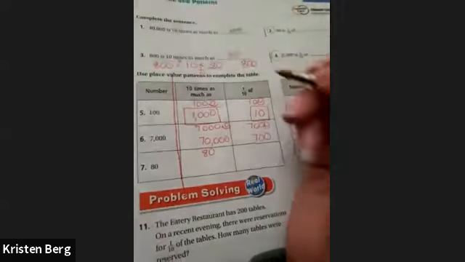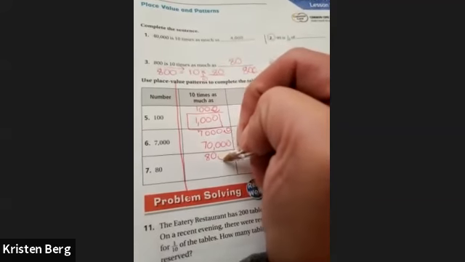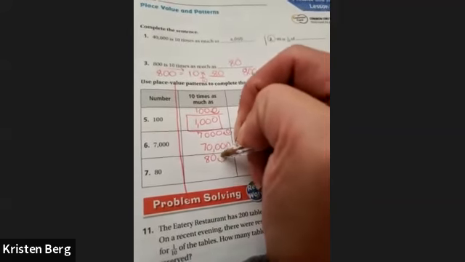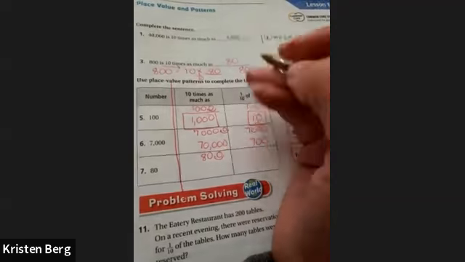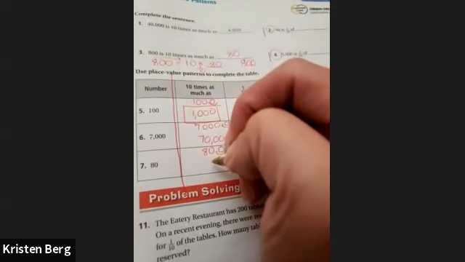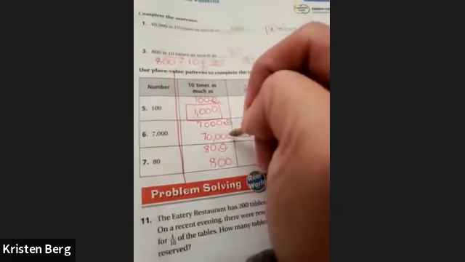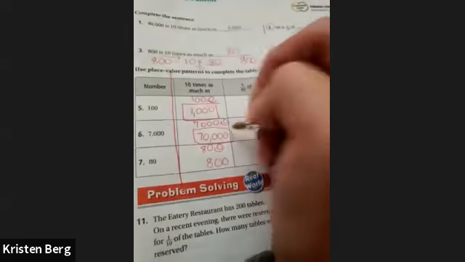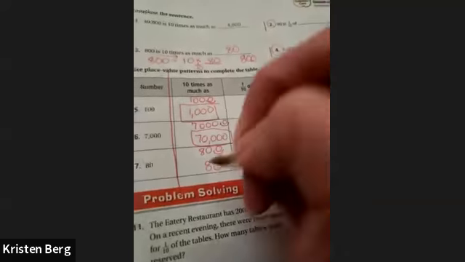Here is the same thing. I have 80 and then I'm making it 10 times bigger. So that means moving it to the right one place. If you need to look at those homework notes, you could do that as well. So the new number would be 800. So please box in your final answers.